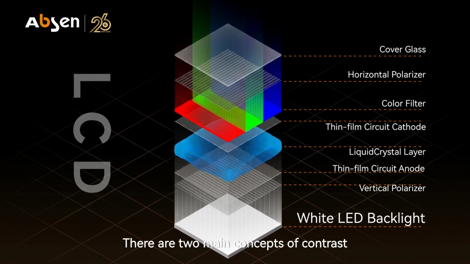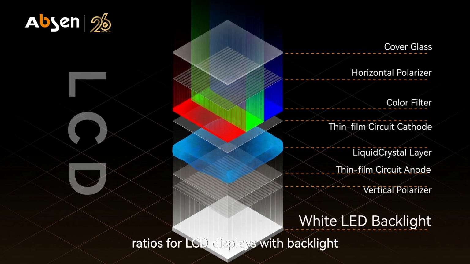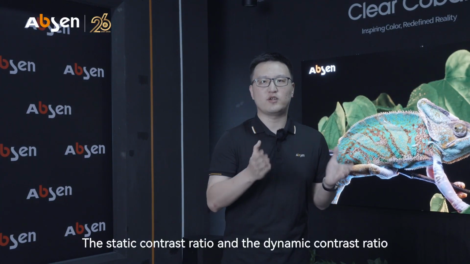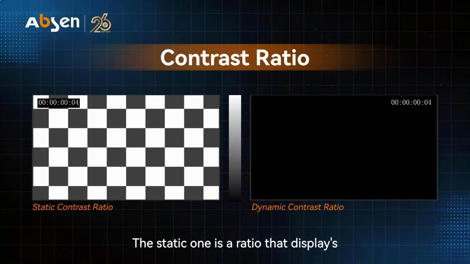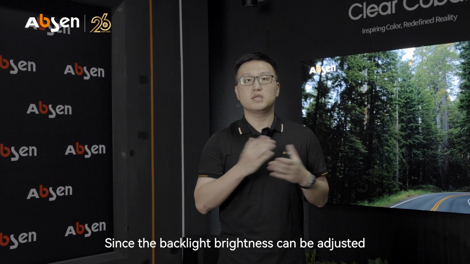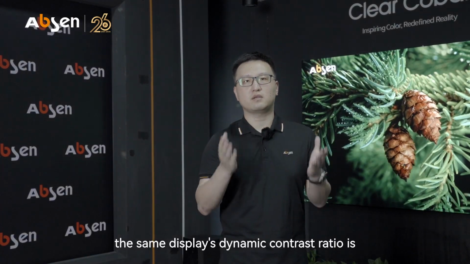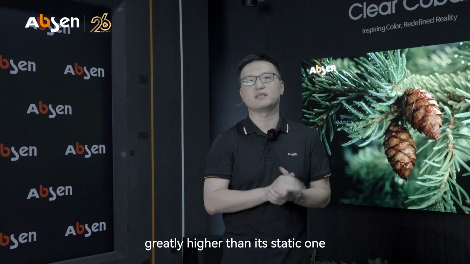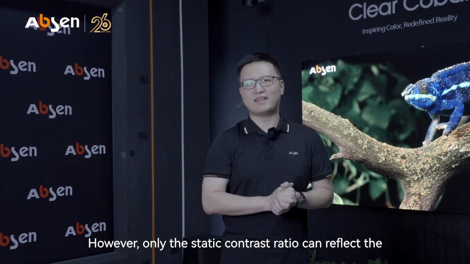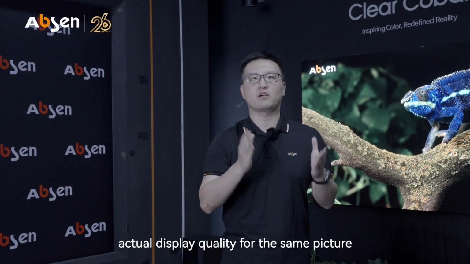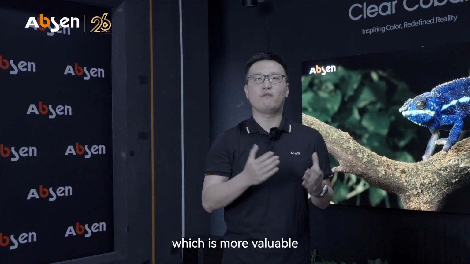There are two main concepts of contrast ratios for LCD displays with backlights: the static contrast ratio and the dynamic contrast ratio. The static one is a ratio that displays maximum and minimum brightness at exactly the same time, while the dynamic one is the brightness ratio at different times. Since the backlight's brightness can be adjusted, the same display's dynamic contrast ratio is greatly higher than its static one. However, only the static contrast ratio can reflect the actual display quality for the same picture, which is more valuable.